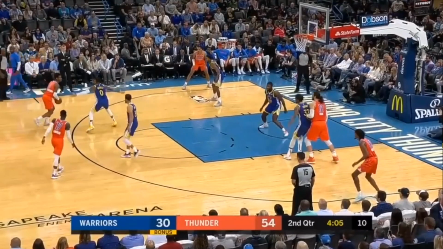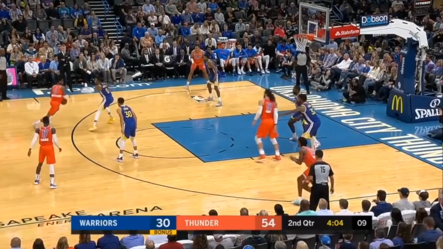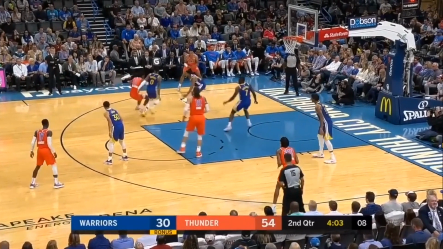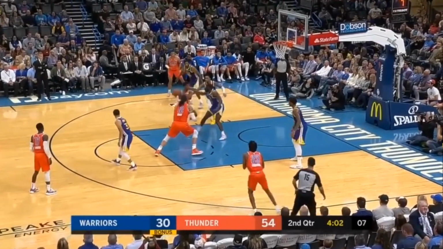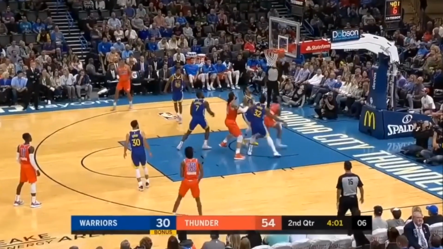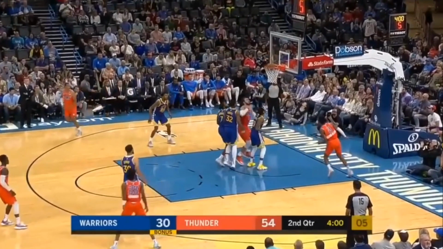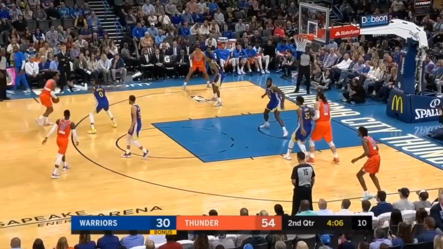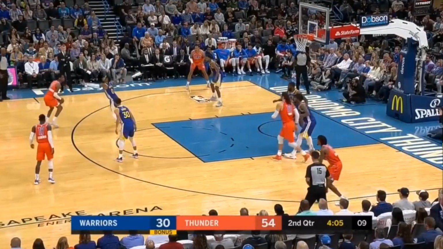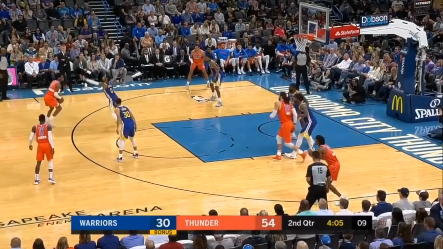Okay, so this first move, he jabs right, waits for the player to recover, and then attacks the left side, spins off, and finishes at the rim. How was he able to do this? Of course, after that jab step, that player moves back into a defensive stance, which then Shai Alexander brings the ball back and looks at the rim.